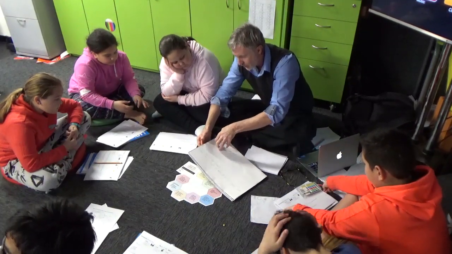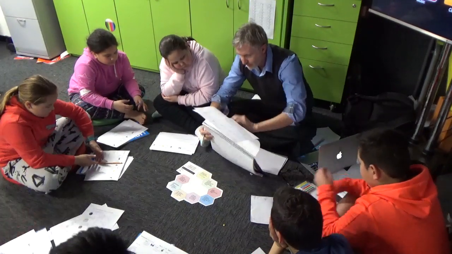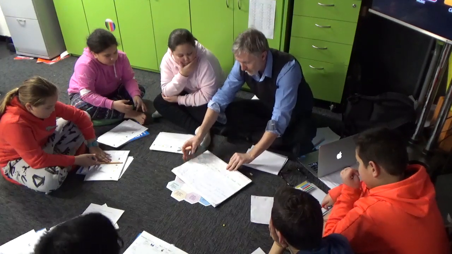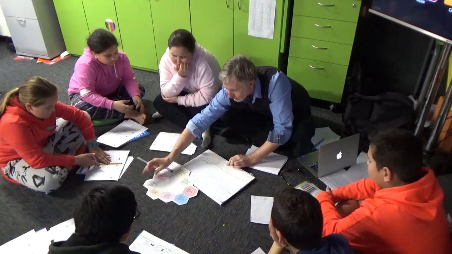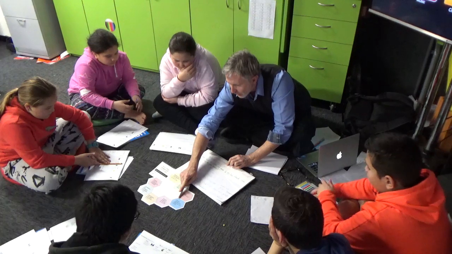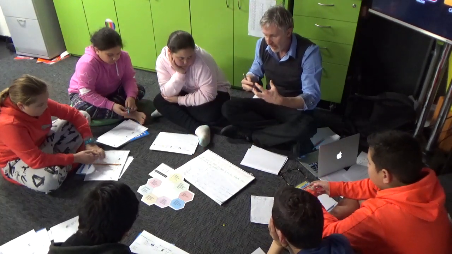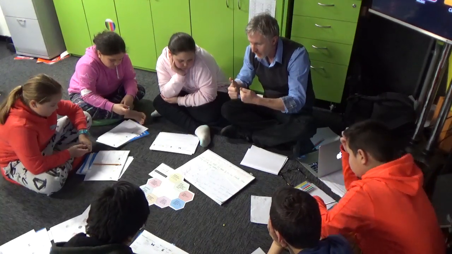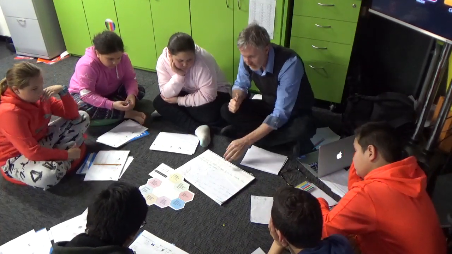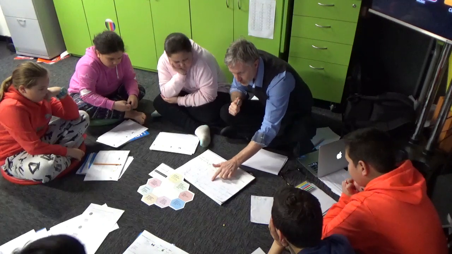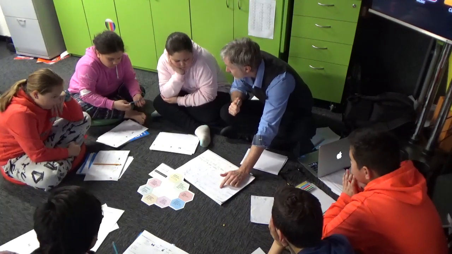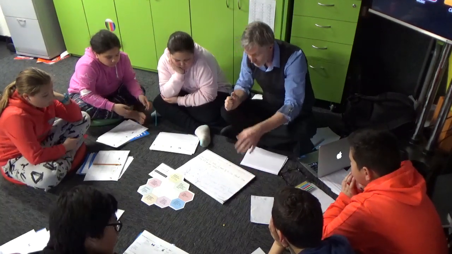So when we are self-assessing, we are looking at the learning intention, which is find the fraction of a number, and how we work out whether we know that, whether we understand that, is to check have we used all the success criteria. So let me model that.